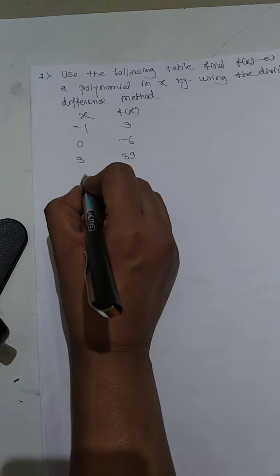Then write the solution. The divided difference table is: x, f of x, first difference, second difference, third difference and fourth difference.